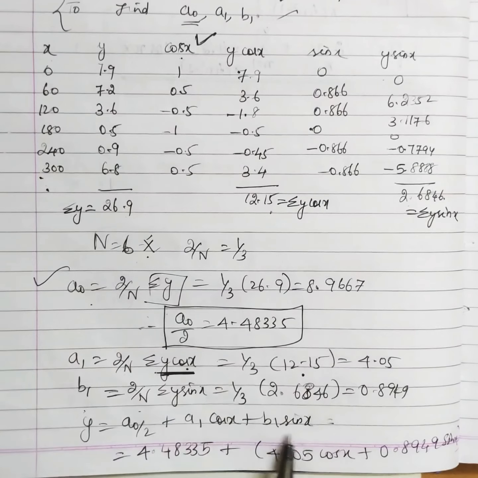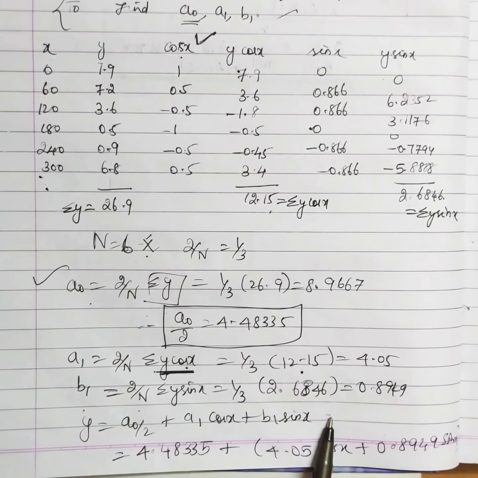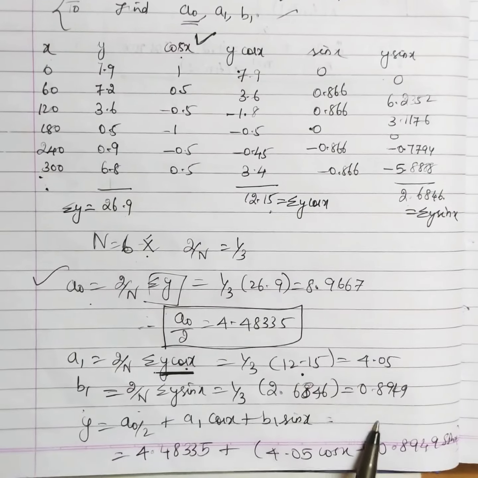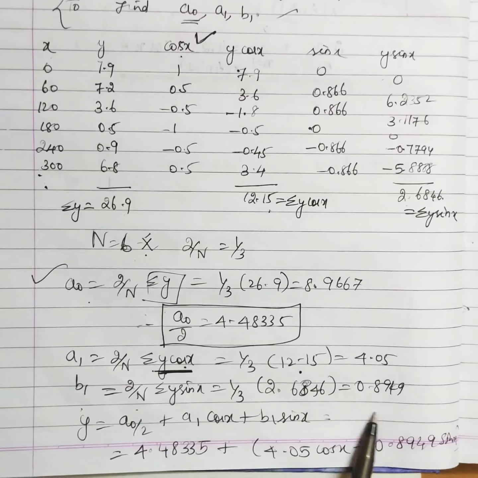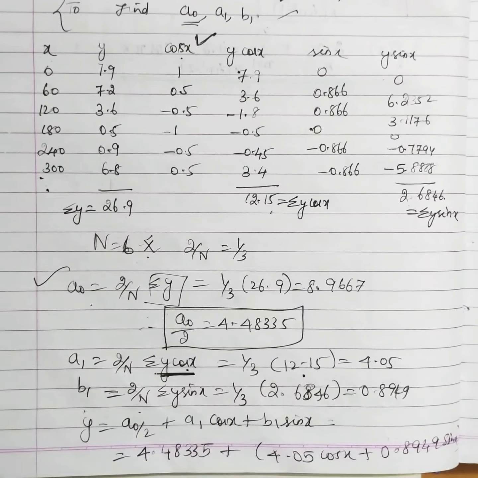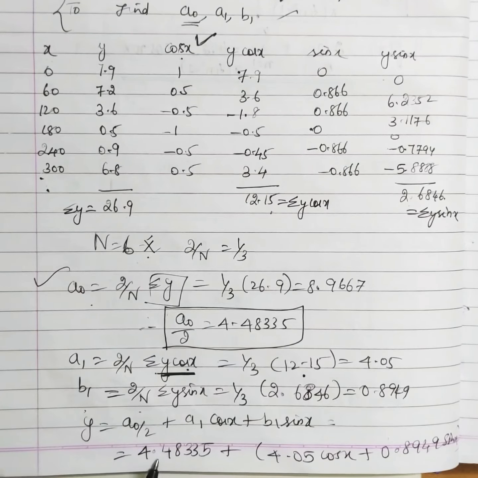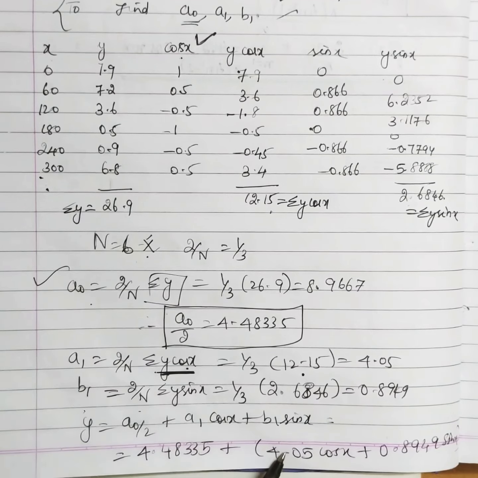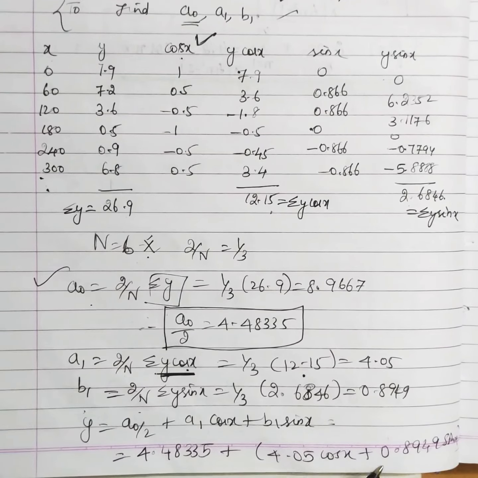Since they asked only the first harmonic, we will write only two terms, A1 and B1. Second harmonics, if they ask, what will you do? Plus A2 cos 2x plus B2 sin 2x. Correct? So y is equal to A0 by 2 plus A1 cos x plus B1 sin x. And we got this A0 value already. Substitute A1 cos x plus B1 sin x.